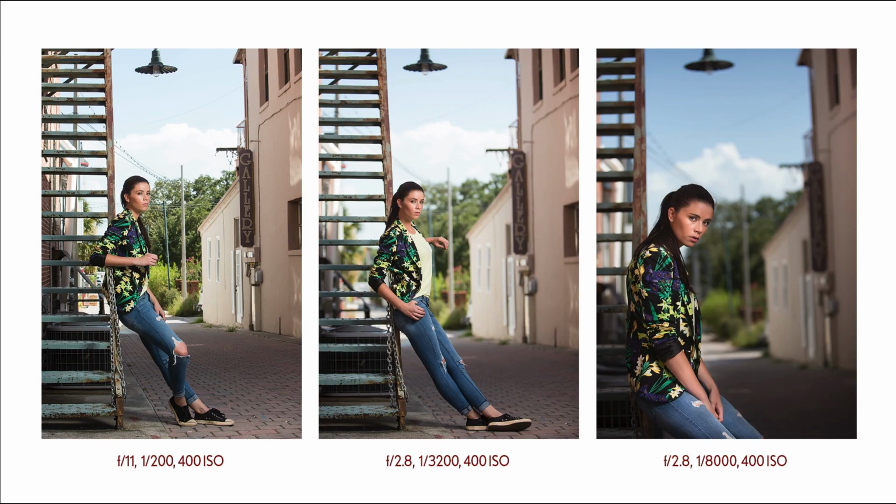Let's take a look at the various settings. Here again, I want to walk you through the steps that I took. I started out at f/11 at 1/200th of a second at ISO 400, and you can see that we've got that really nasty background. It's got a lot of detail, and I don't want that in this particular shot.